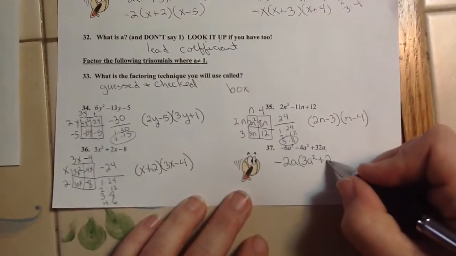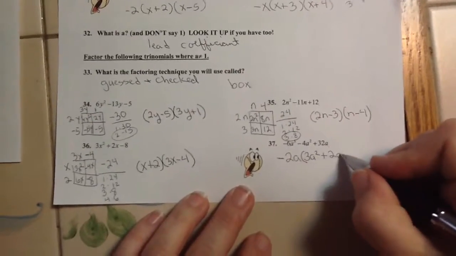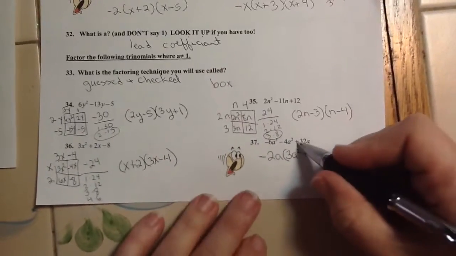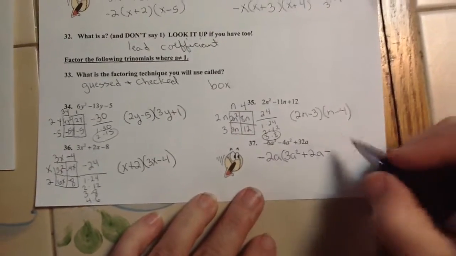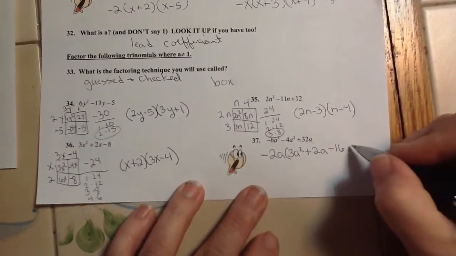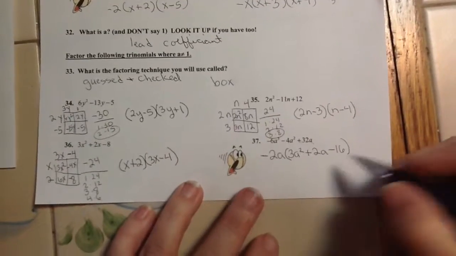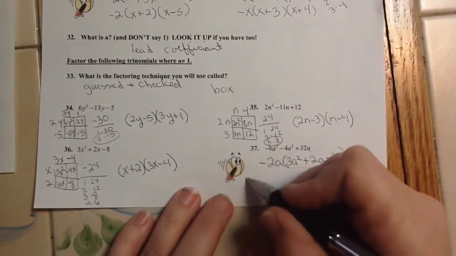4 divided by 2 is 2. Took 1a, so I have an a left. Was positive, but I took a negative. I need another negative. 32 divided by 2 is 16, and I took the a away. So now we're boxing that group.